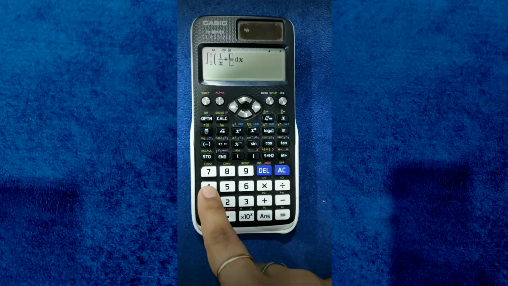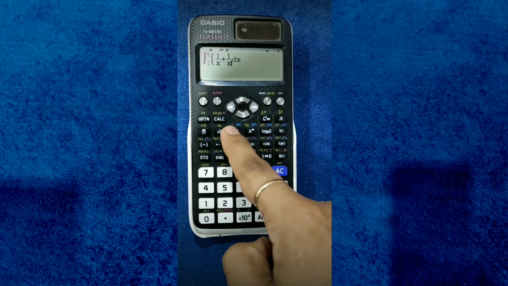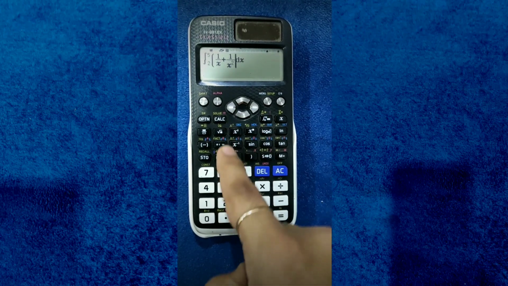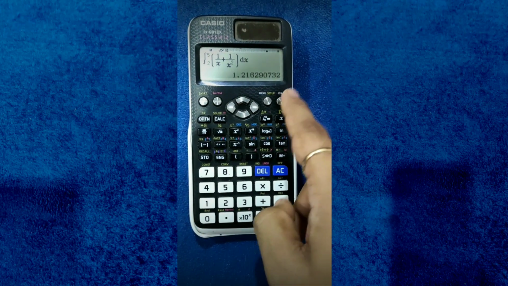Let me take another example. Let's go for square. Yeah, that's it. Just solve it and you will get the answer.